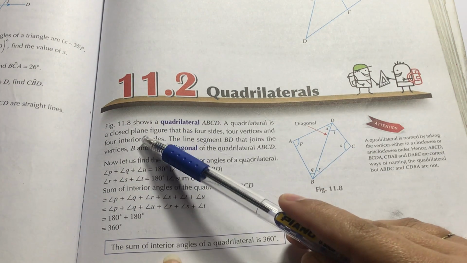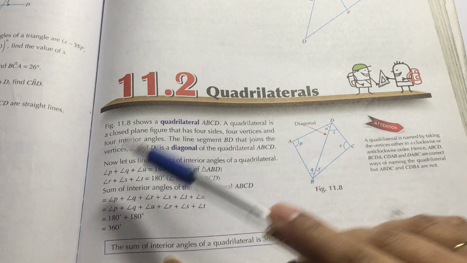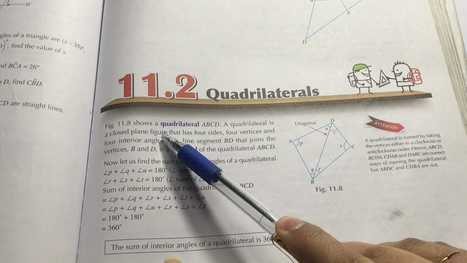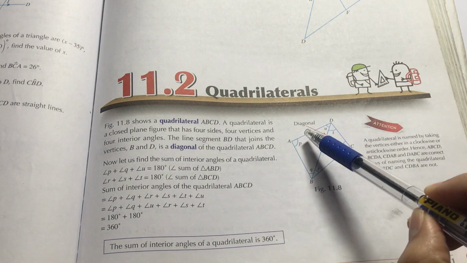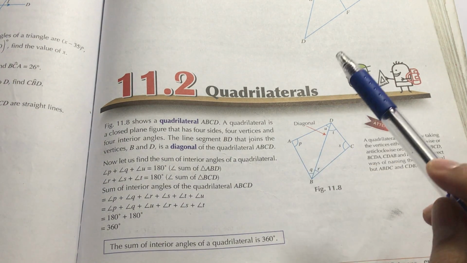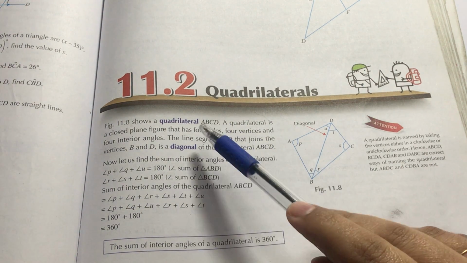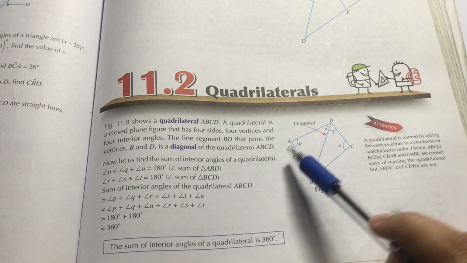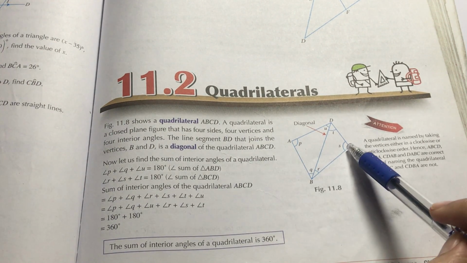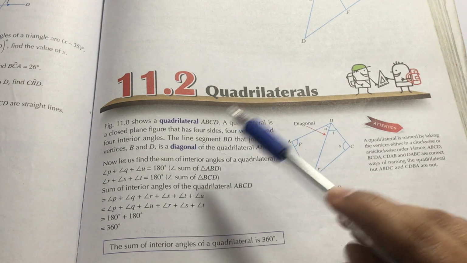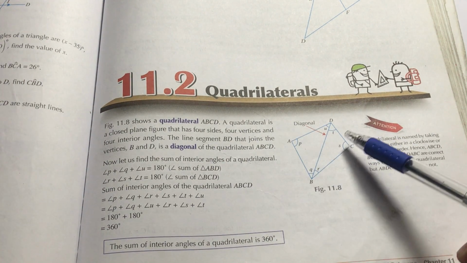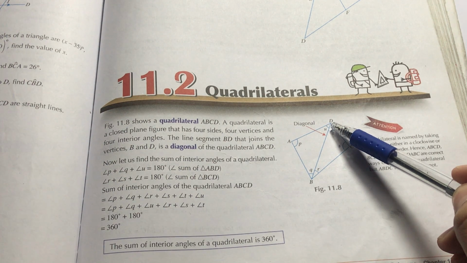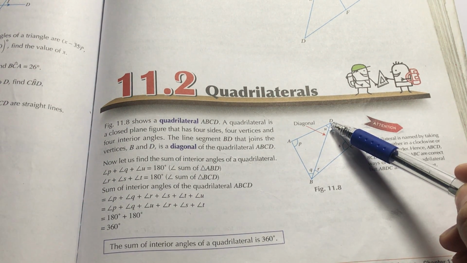It is known as a quadrilateral, a closed plane figure that has four sides, four vertices, 1, 2, 3 and 4 vertices, and four interior angles, 1, 2, 3 and 4 interior angles. This is known as a quadrilateral, right?